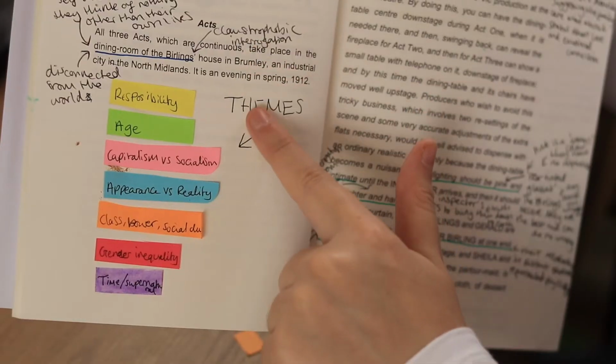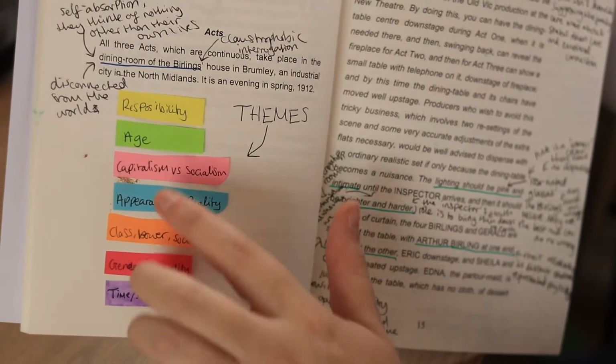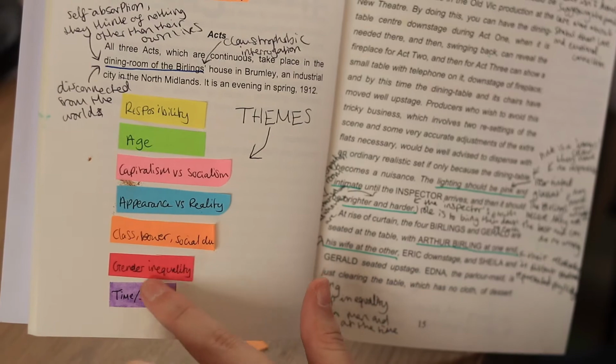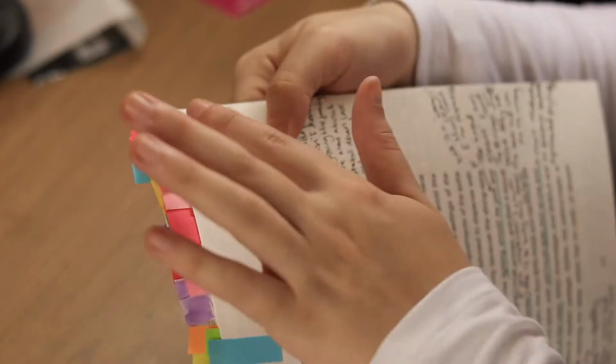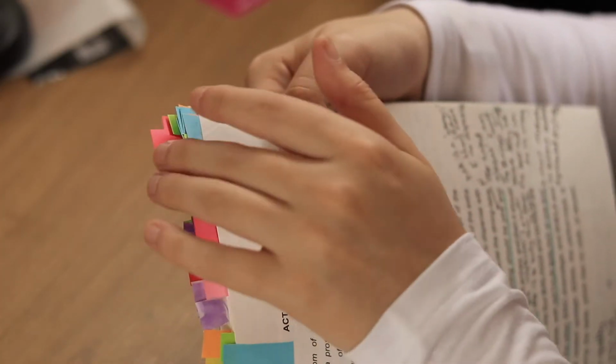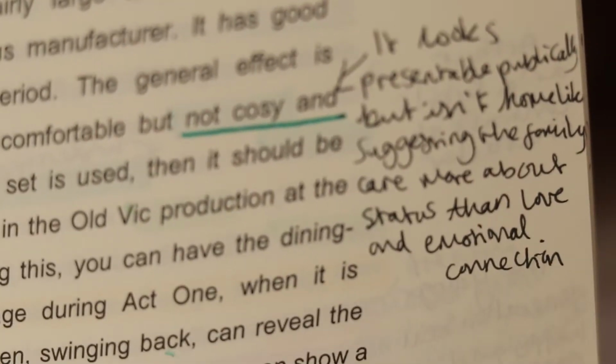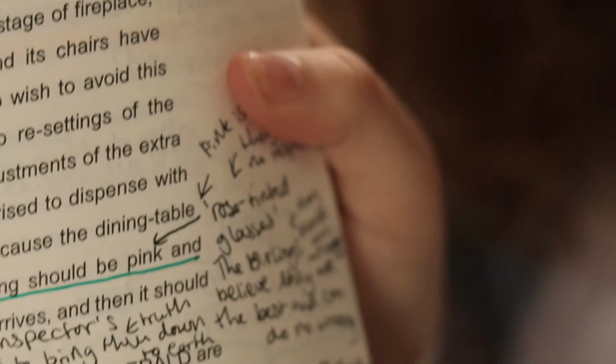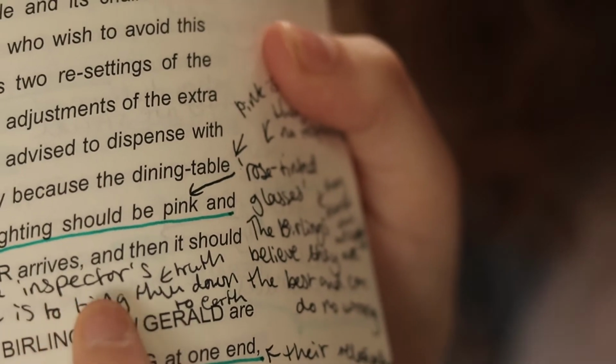Next, here are the themes. I basically put them in different coloured post-it note tabs, which I just cut up, you'll see in a sec, and I just put them on the top whenever there's a theme that comes up so I can easily refer back. Next is just the average writing things.